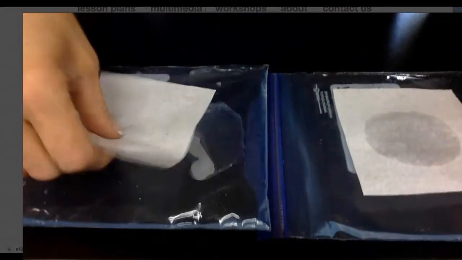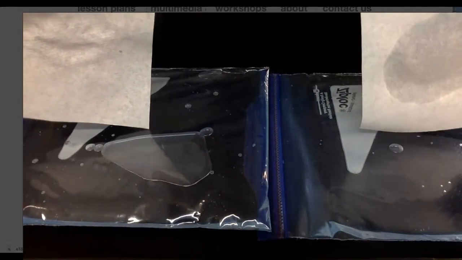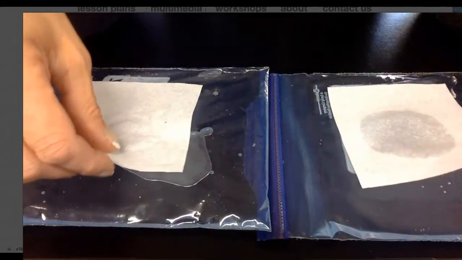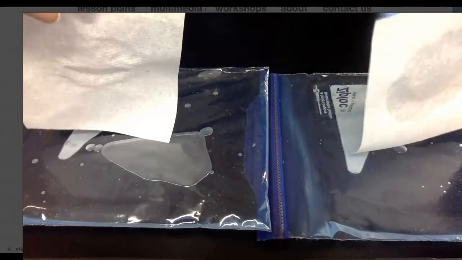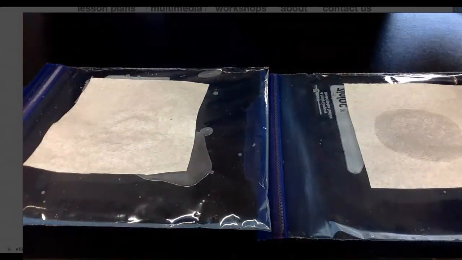You can see here that this warm one is dry and this one is still wet. That is why we put our clothes out on the line outside in the summer or in a clothes dryer, because the heat makes all of that liquid water evaporate and it will dry it out.